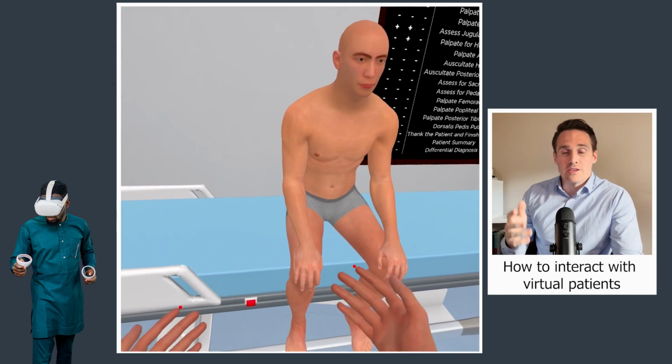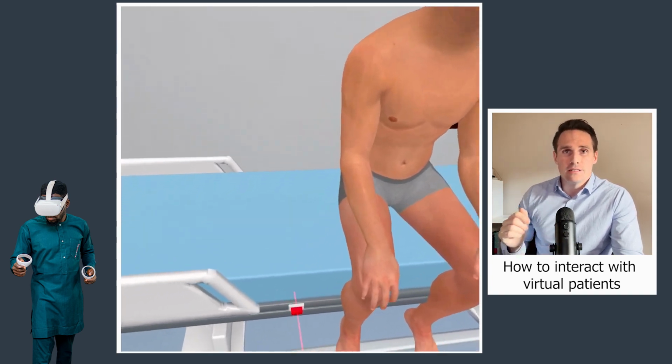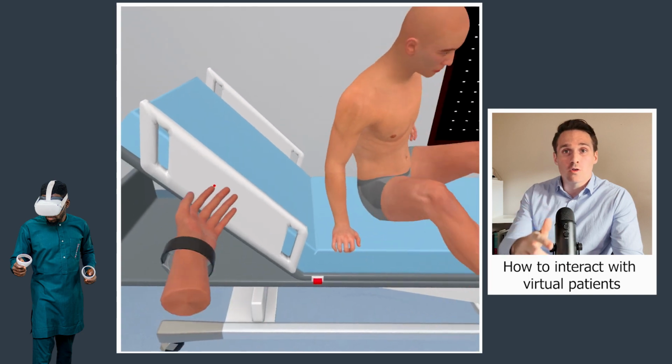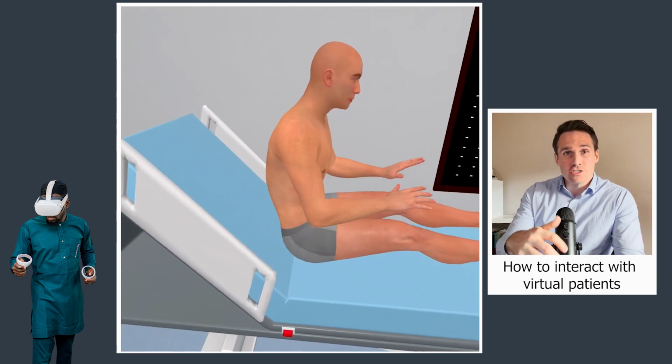As I alluded to earlier, you can speak with these patients. You can talk with them to take histories, and ask them questions to find out about why they've come in. But in a physical exam, which is what we're talking a little bit more about, you can ask them to move and change positions so that you can appropriately assess a patient. For example, when performing a cardiovascular exam, it's standard procedure for the patient to be reclined at 45 degrees. So sticking with this example, I use my hand on the button. You can use trigger or grab. So then I'm changing the position of the bed.